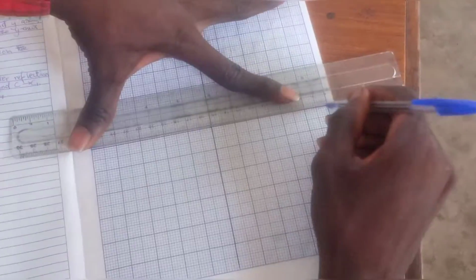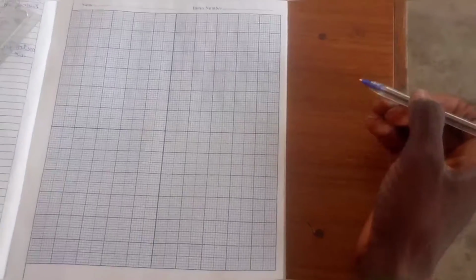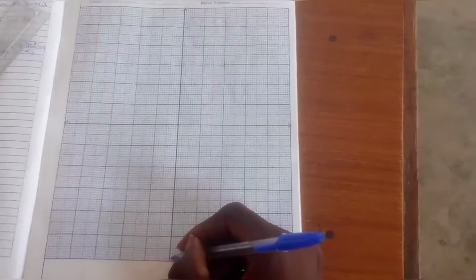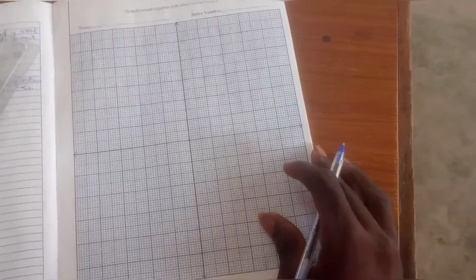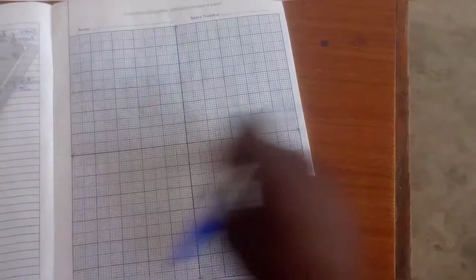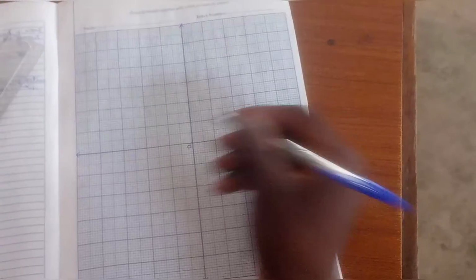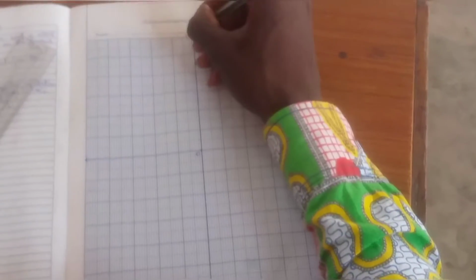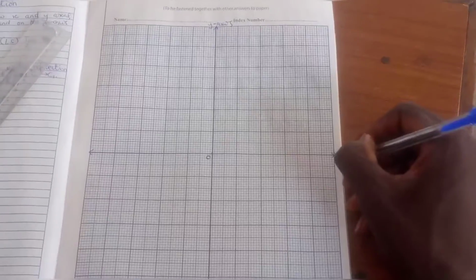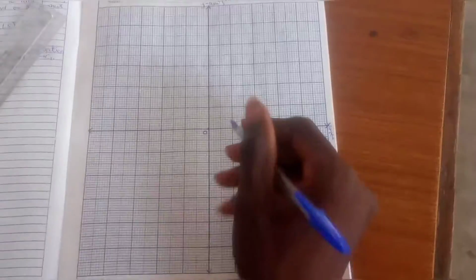Remember, when you are doing a graph, it is not advisable to use a pen, because with a pen you can't clean when you make a mistake. That is why we always use a pencil, so that we can erase when we make a mistake. Now let's label the point of intersection where the y and the x axis meet. We name it origin. So this is our y axis and this is our x axis.